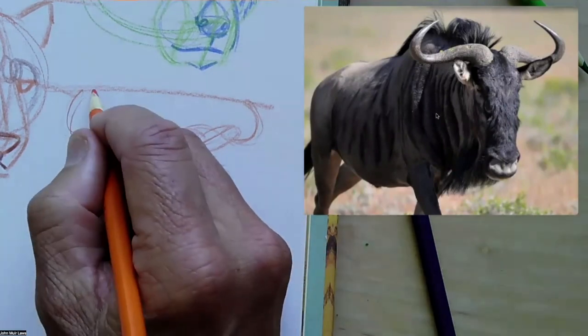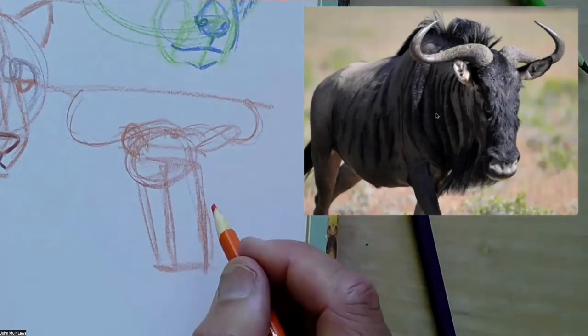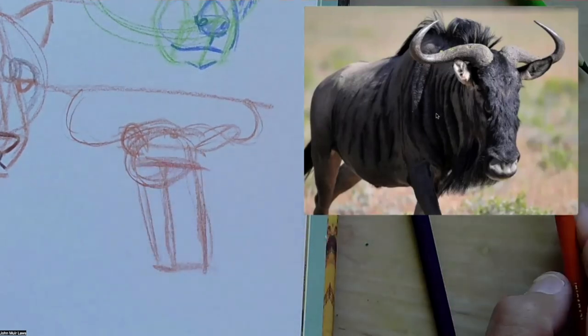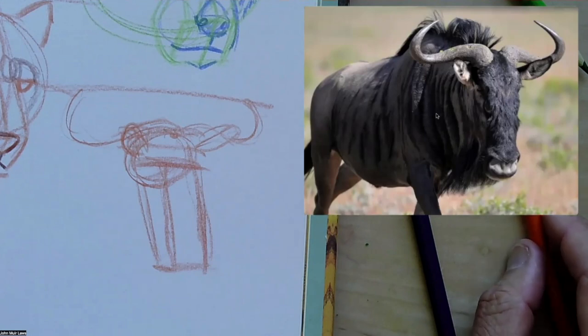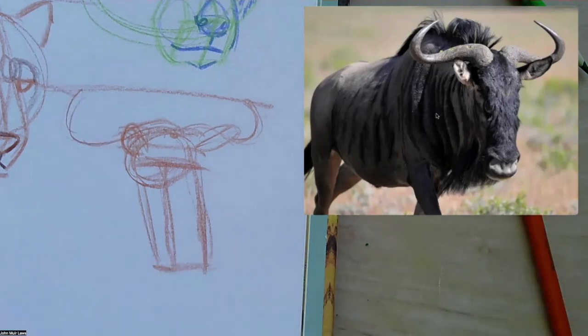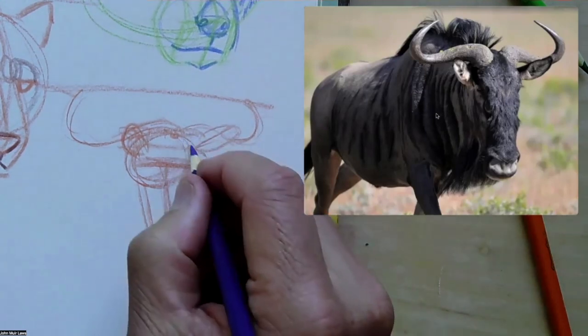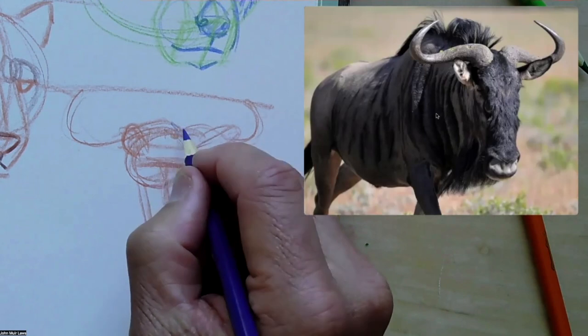Oh, it's so much easier to draw from photographs, isn't it? But how do I do this when they're in the field and they're walking around and I don't have a photograph? The more we practice with these sort of things and get our brains to expect some of these things, the better chances we have of then being able to capture that.